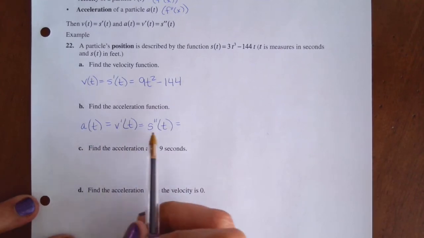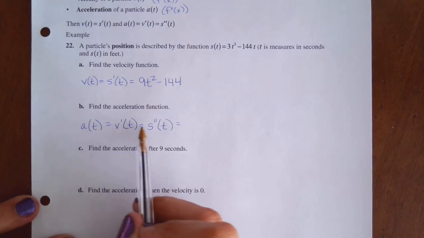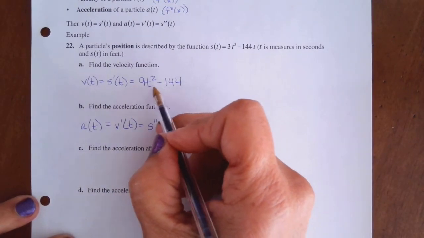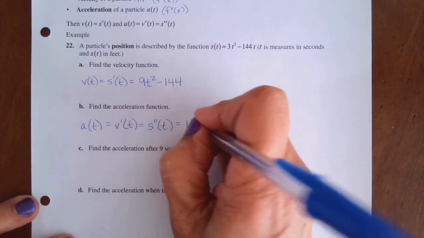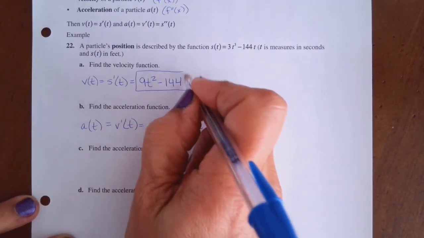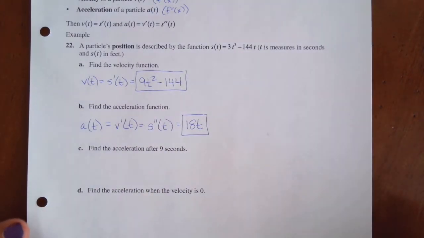So all of these are the same. This is all you need. But just to explain what we're doing, that would be the derivative of this. So 2 times 9 is 18t. So here's your velocity function. Here is your acceleration function. Okay?